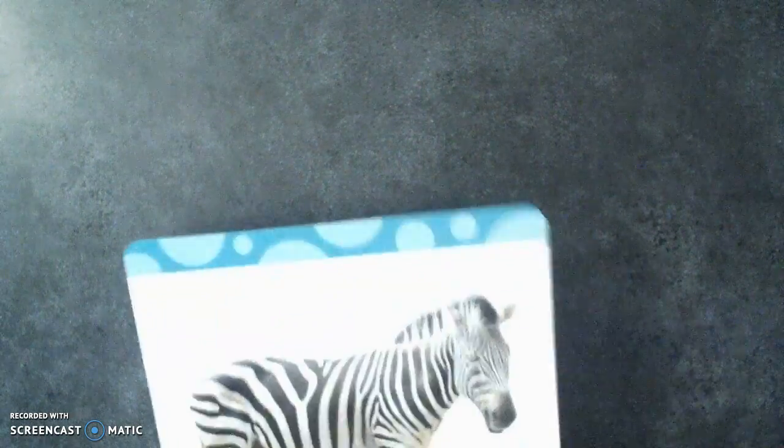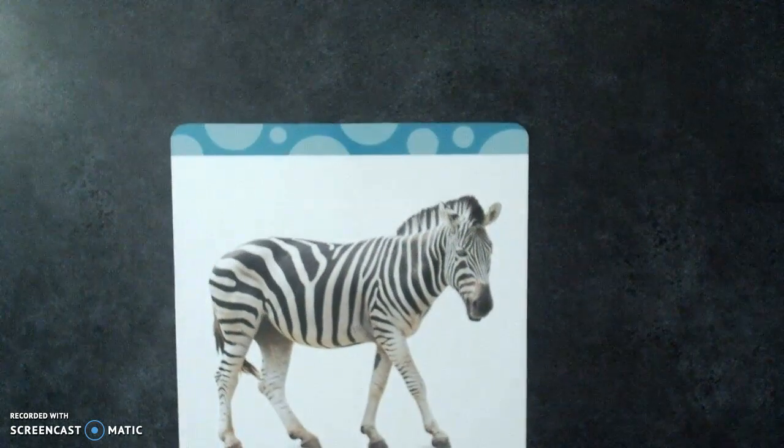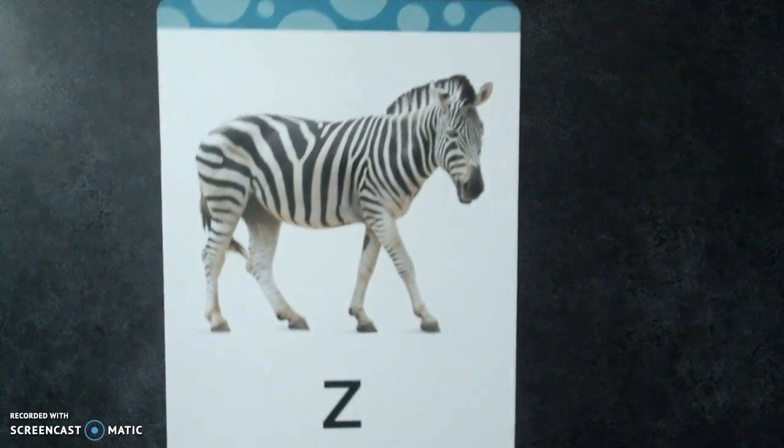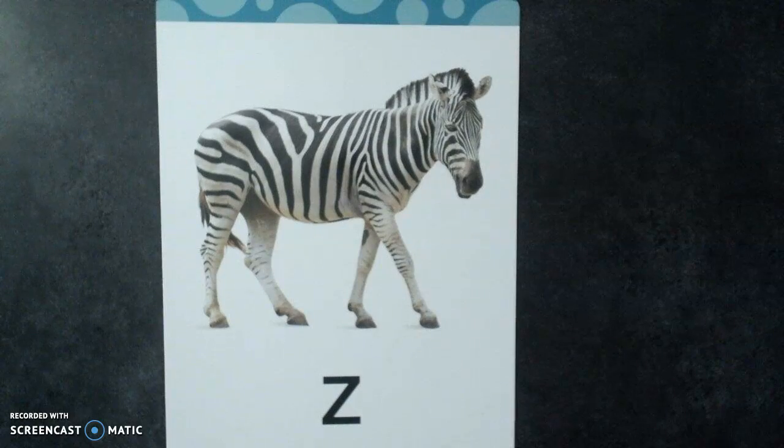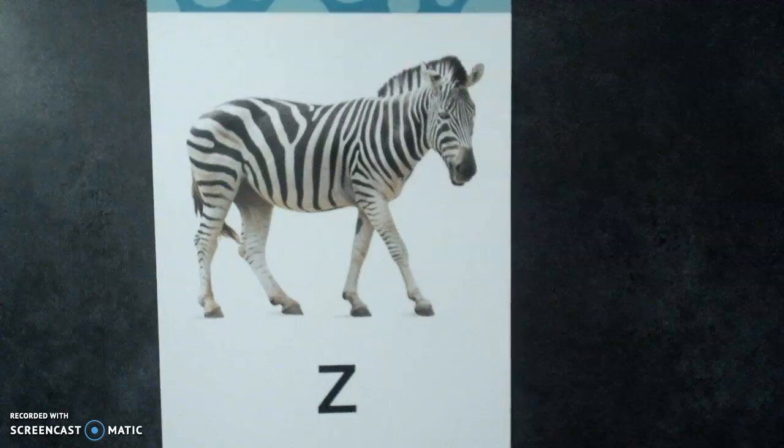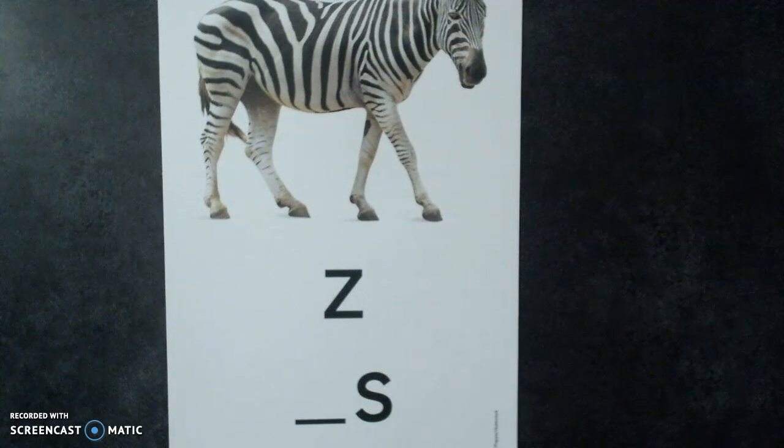Now this one's a little bit tricky. So this is a zebra. It starts with that Z sound, like a Z. Zebra, Z, Z. But the letter S can also make the Z sound. So, for instance, the letter S can also stand for the Z sound if it's at the end of a word. So, is, I-S.